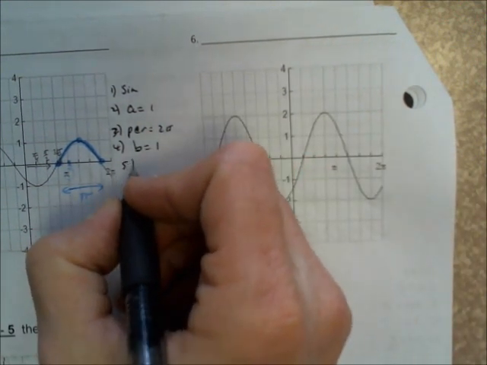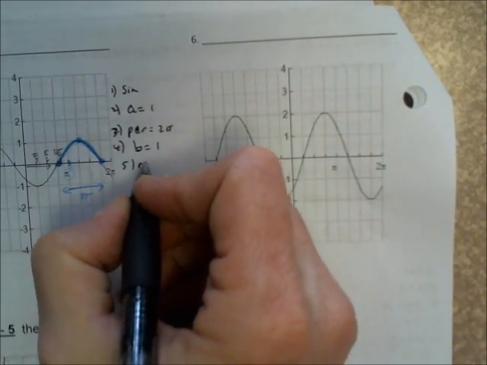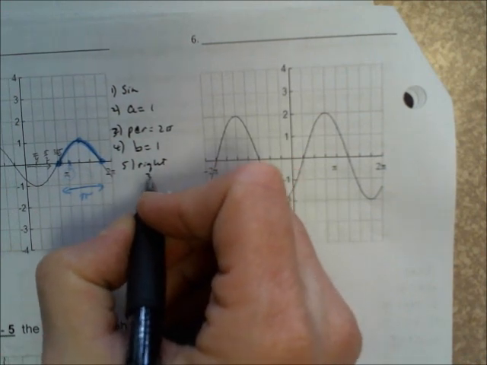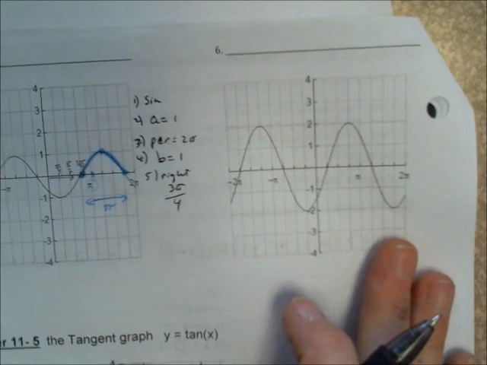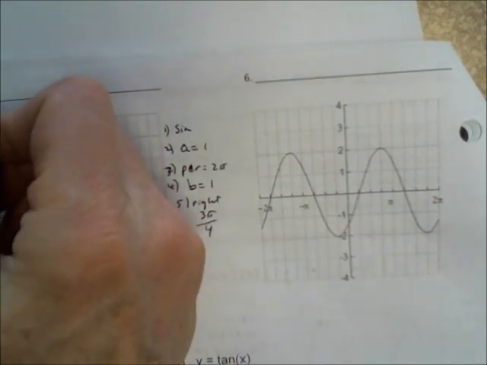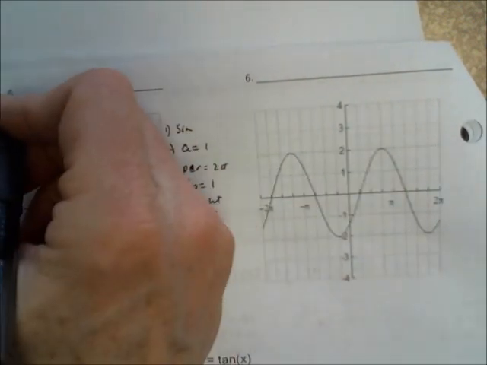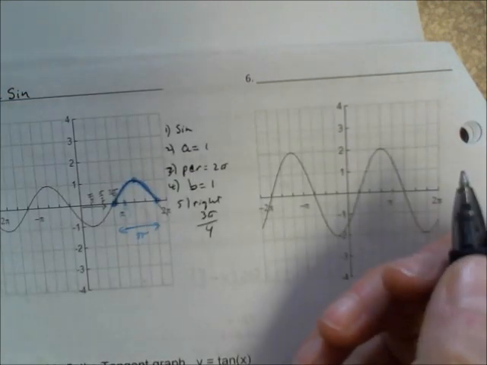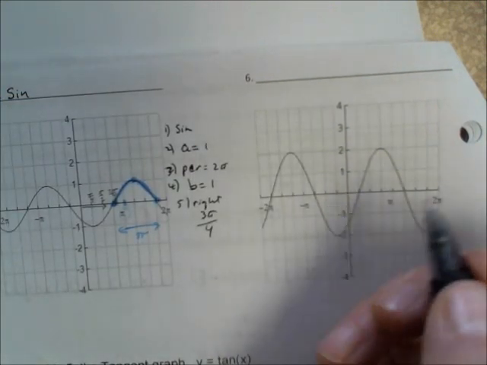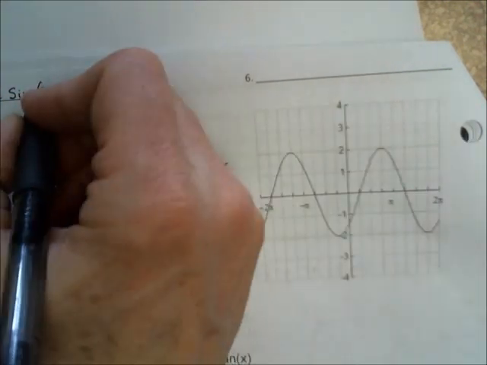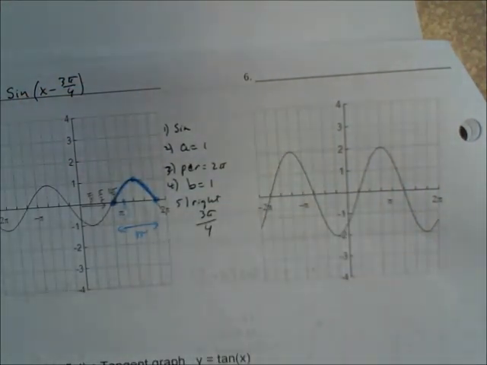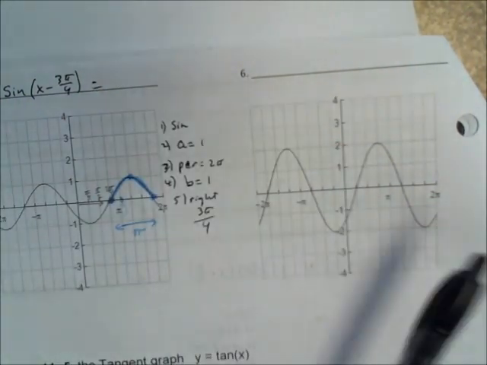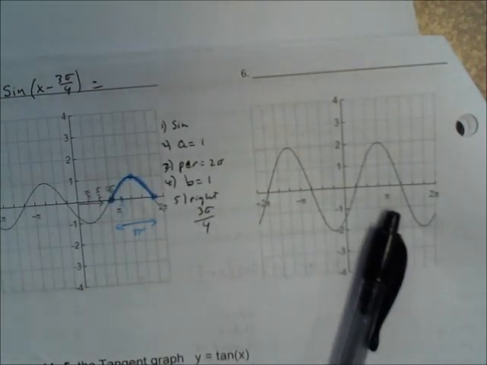And then the shift has been to the right by 3 pi over 4, so that's going to be a minus when we put our formula down. So y is equal to 1 times the sine. Let's see, the b value is 1, so we've got open up x minus 3 pi over 4. That's the right shift.